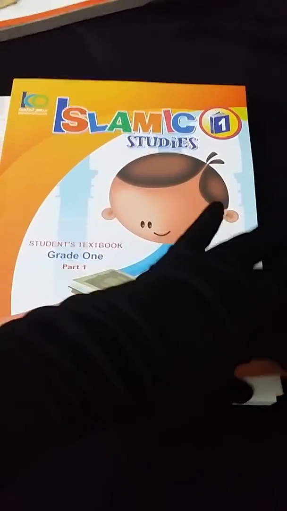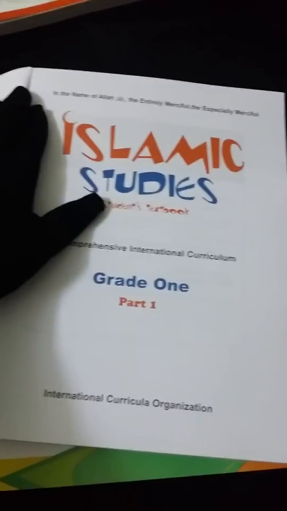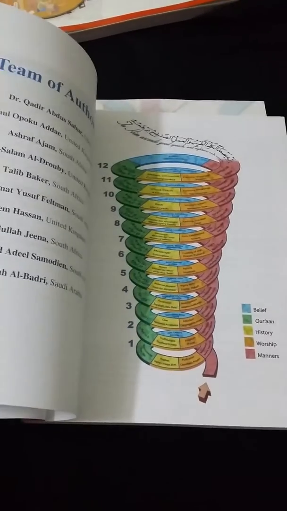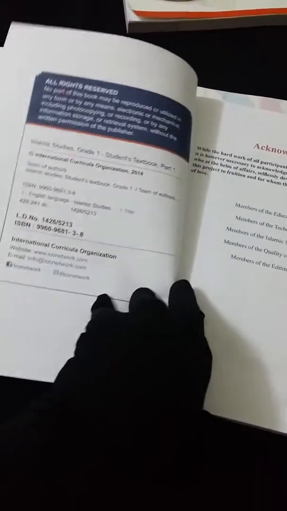Our student textbook, bear with me, is very colorful. It has opportunity for writing, for the child to write in it.